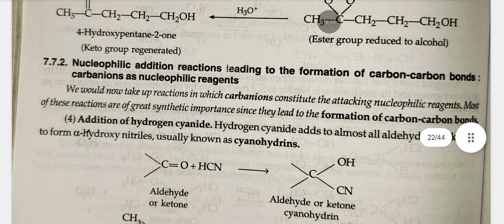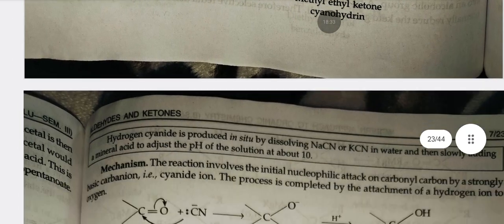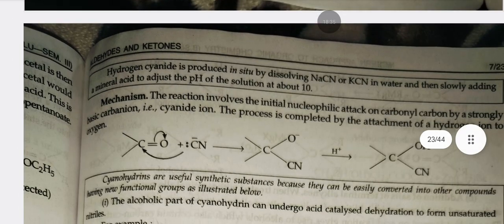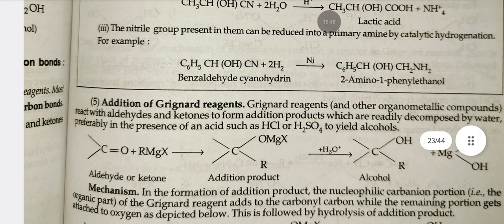Nucleophilic addition reactions leading to the formation of carbon-carbon bonds. We will first look at the addition of hydrogen cyanide. Hydrogen cyanide adds to almost all aldehydes and ketones to form alpha-hydroxynitriles, usually known as cyanohydrins. The mechanism of the reaction involves initial nucleophilic attack on the carbonyl compound by the strongly basic carbanion cyanide, and the process is completed by the attachment of a hydrogen ion to the oxygen.